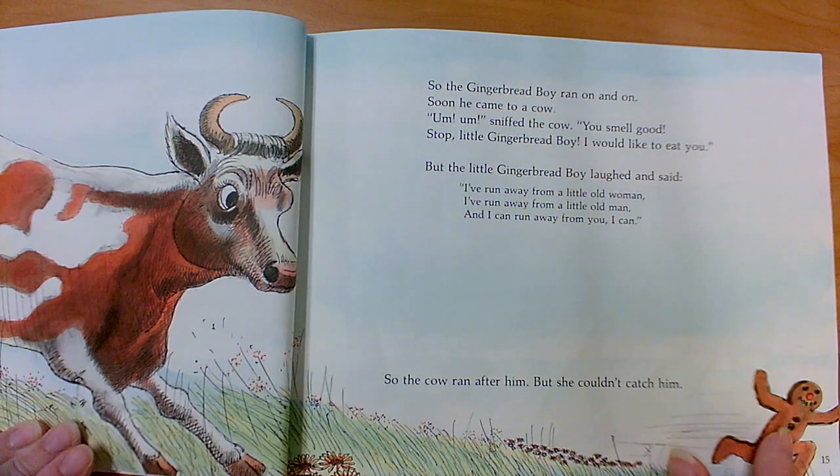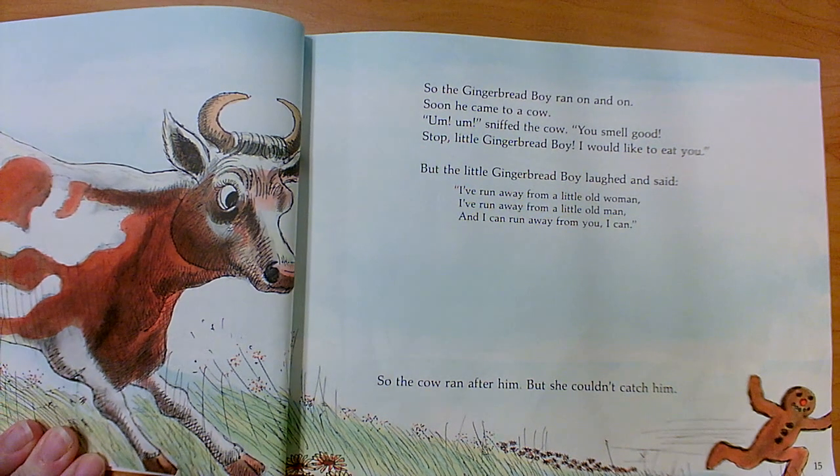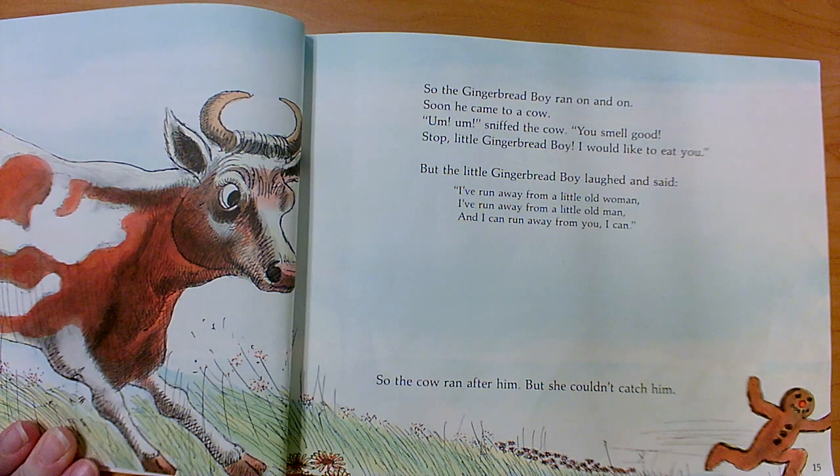So here the little gingerbread boy tells the cow who he has run away from. He says, "I've run away from a little old woman. I've run away from a little old man. And I can run away from you. I can." So he's telling the characters about the other characters that he has run away from. Is that similar to any of our other gingerbread books? Which ones?